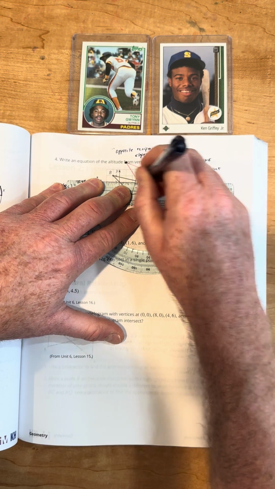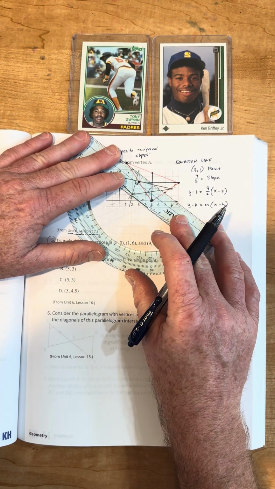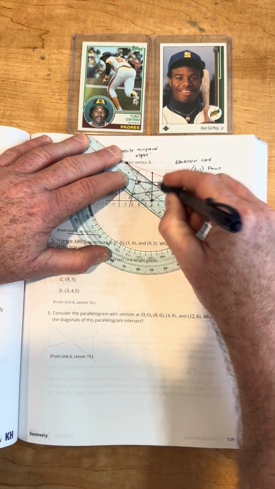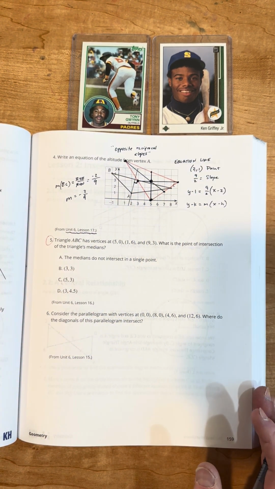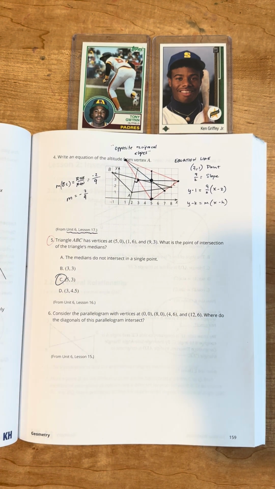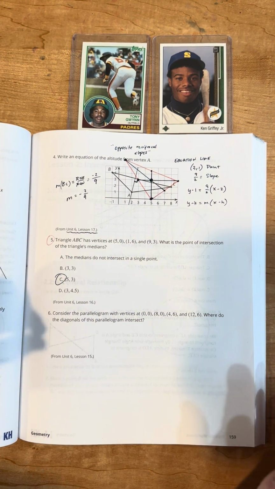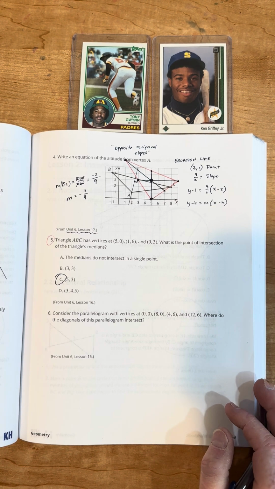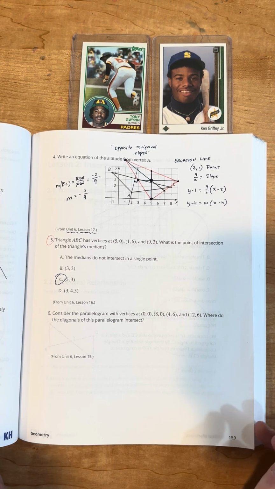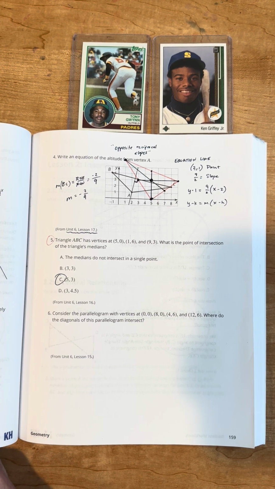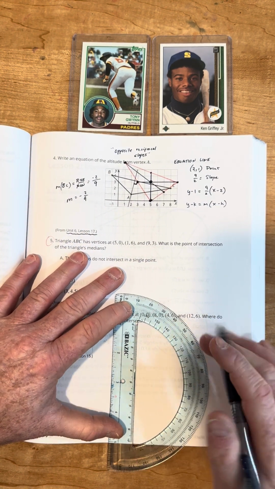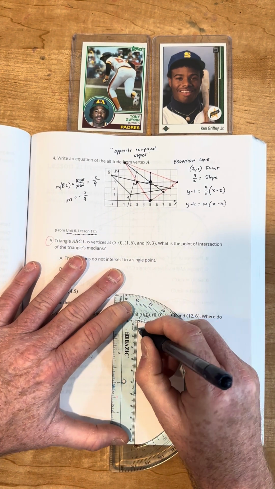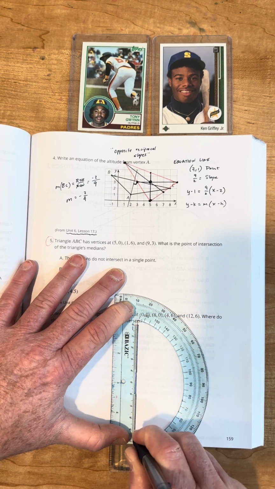I want to try to answer this one for you, just so you know what medians and the intersection point of the medians are. So that's where they all meet. Okay, so that one's (5, 3). Woo. Okay, number 6. Consider the parallelogram with vertices at (0, 0), (8, 0), (4, 6), (12, 6). Where do the diagonals of this parallelogram intersect? Okay. Let's create something here. Create ourselves a grid.